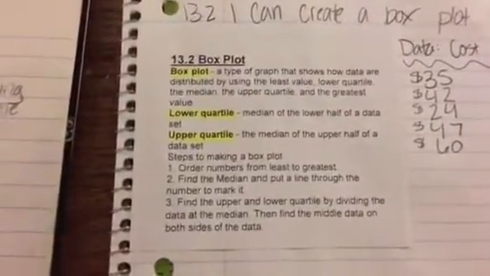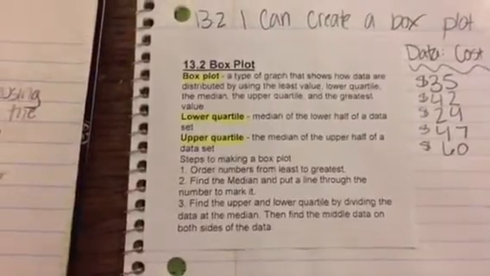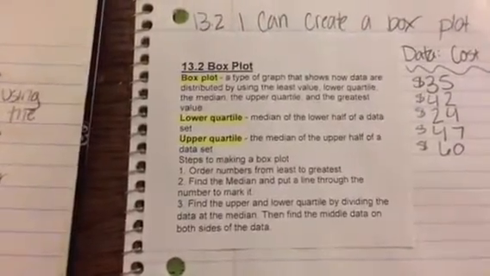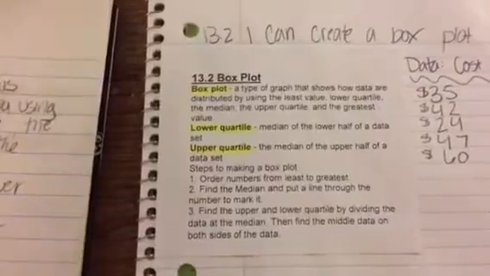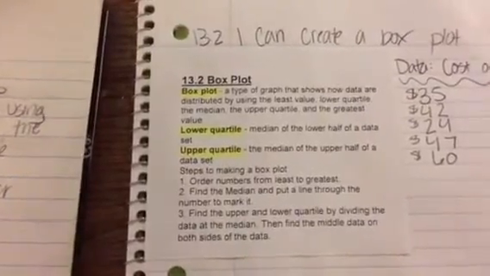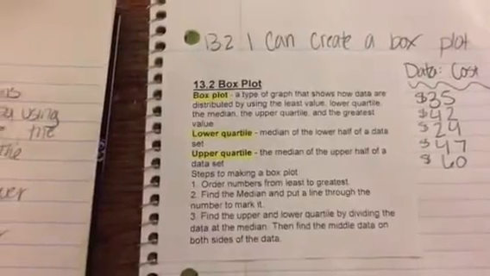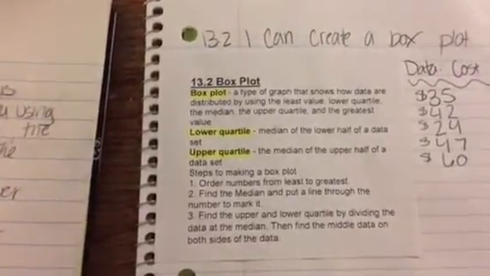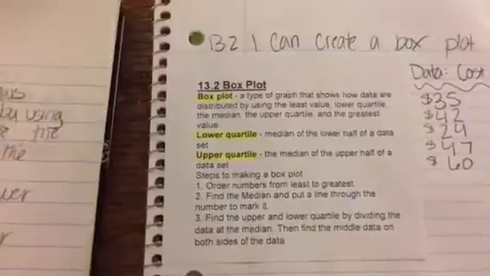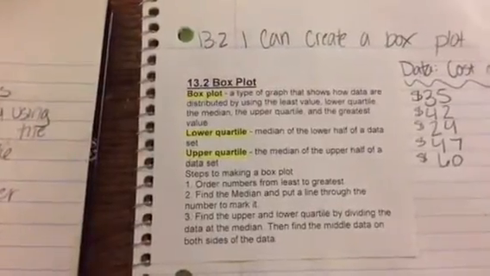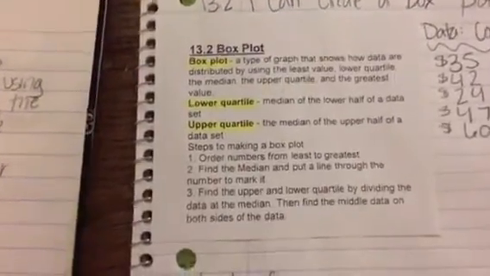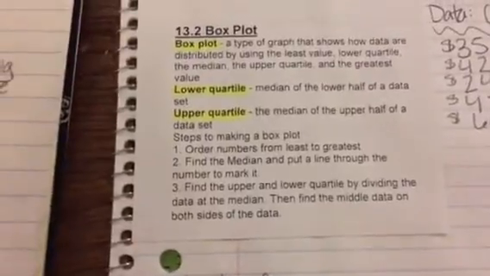So your lower quartile, the way that I think of it, it's the median of the lower half of data. And what's another word for median? I hope that you're saying middle. So we're going to find the median, and then we're going to find the median of the lower half of numbers, that's lower quartile, and then the upper half of the numbers, that's the upper quartile. And so you have 3 steps to do that.